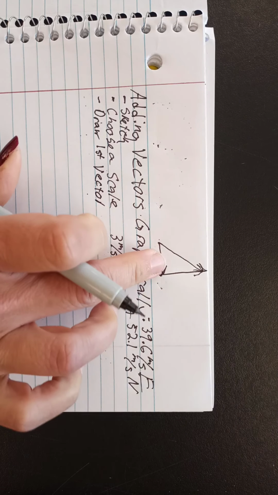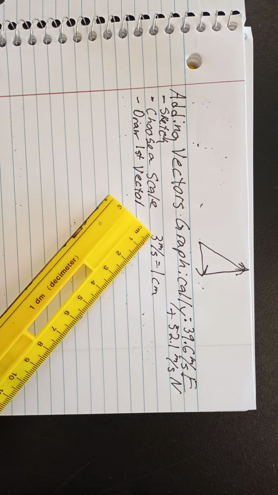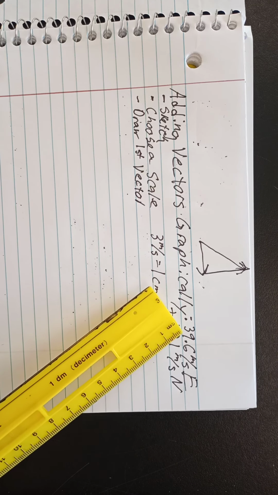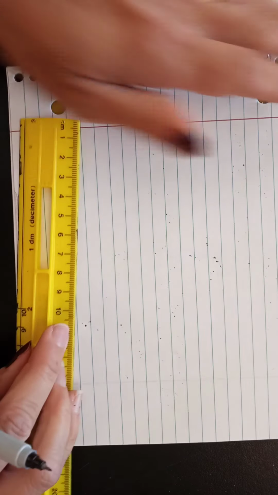Remember, we decided that it's the bottom here. It needs to be at the bottom of the page. Okay, to scale. So my 3 meters per second equals 1 centimeter. It means that my first vector is going to be 13.2 centimeters long. So we're going to come down to the bottom of the page, and we are going to impossibly carefully draw that first vector.